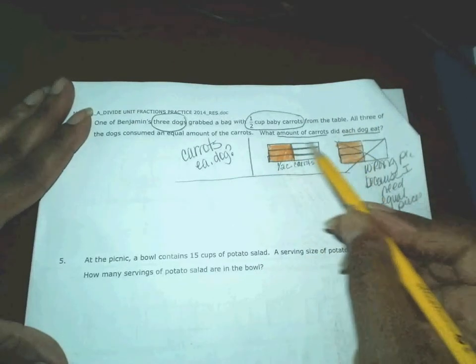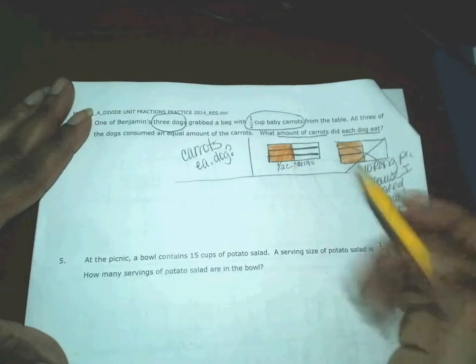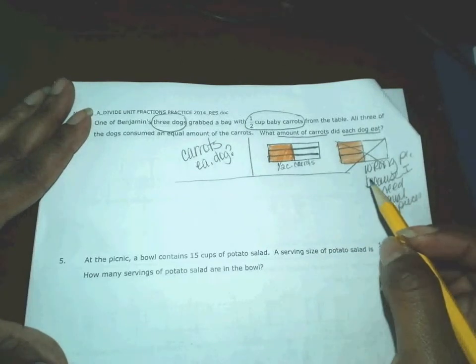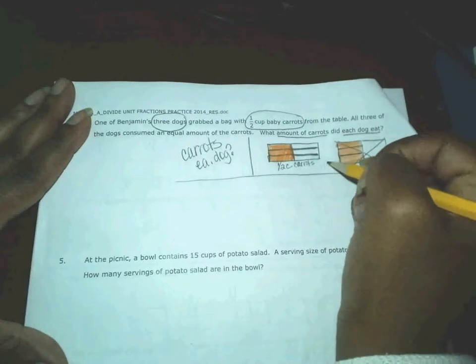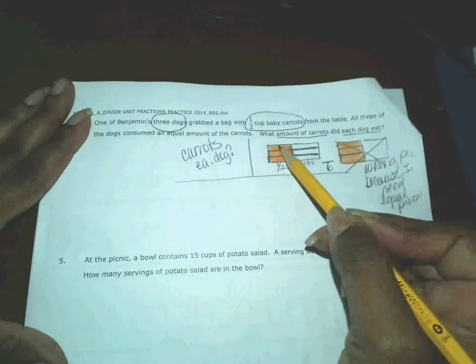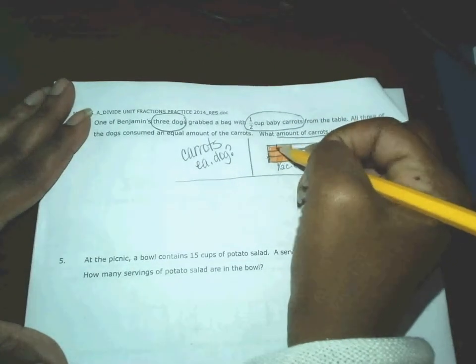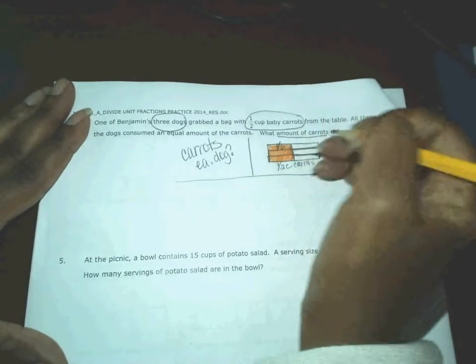Now, on here, what's my denominator now? 6. My denominator is 6 now. Okay? Well, how big is each piece? This is 1/6. So label that 1/6.